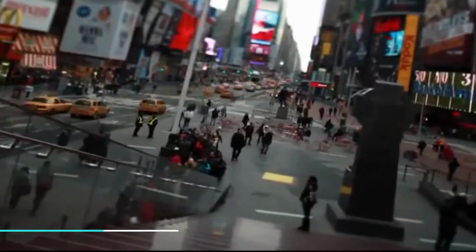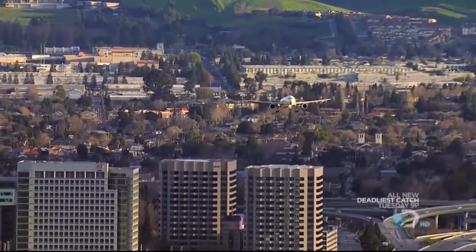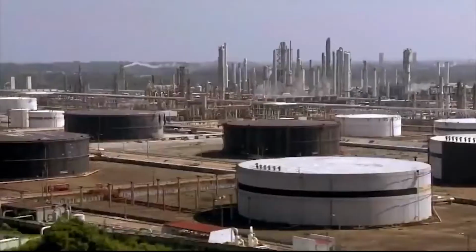As Americans, we have 4% of the world's population. However, we consume more than any other country on Earth.